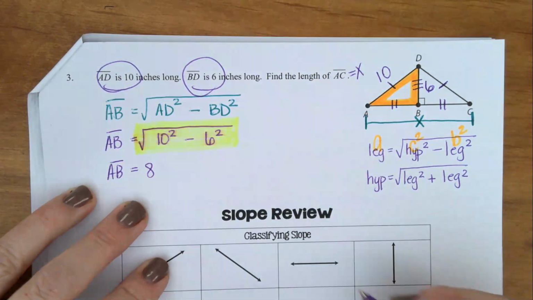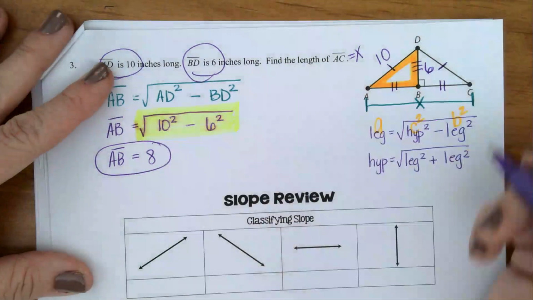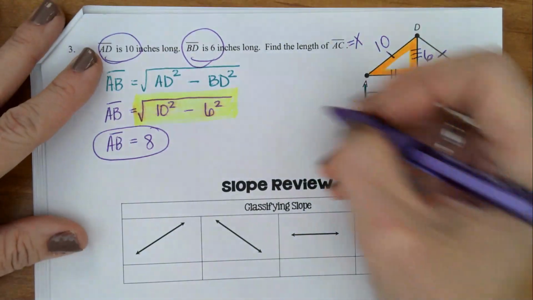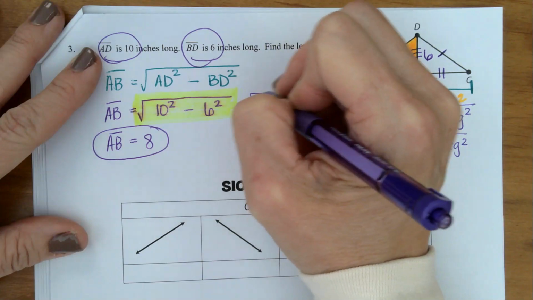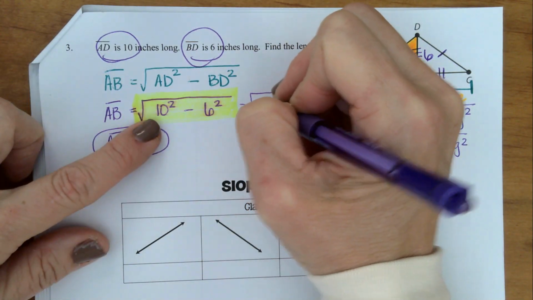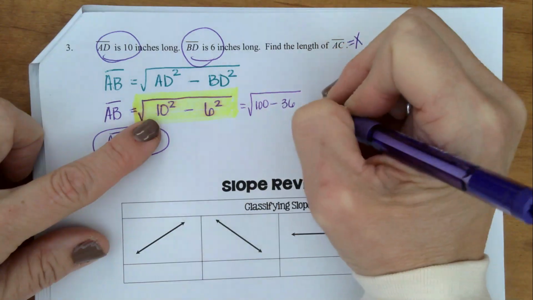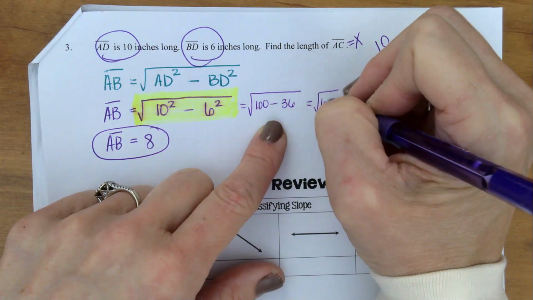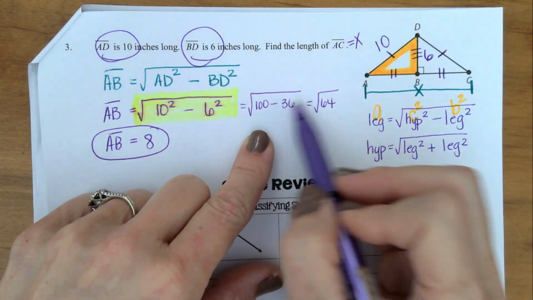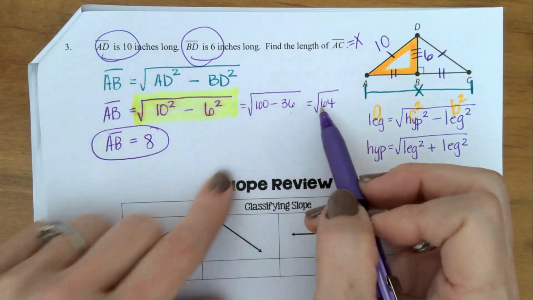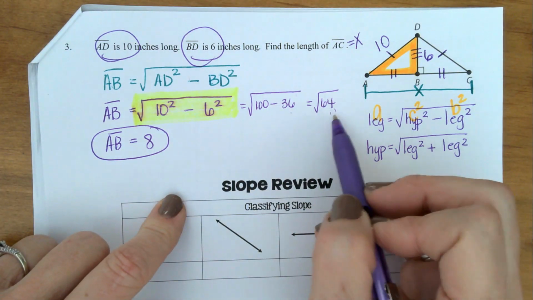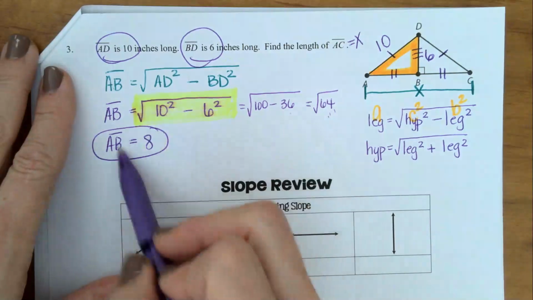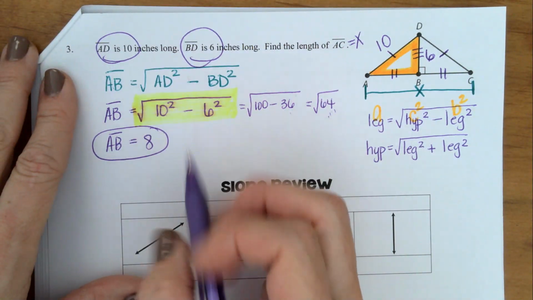Okay, those of you that are a little lost right now, your calculator is doing this. 10 squared is 100. 6 squared is 36. 100 take away 36 is 64. And those are all under that square root symbol. The square root of 64 is 8. And my answer does not have a square root symbol.